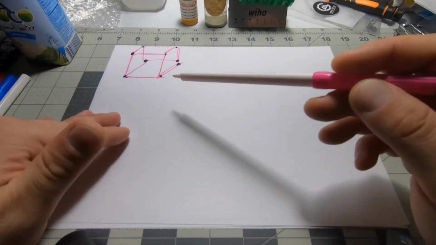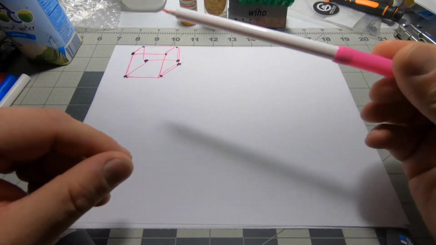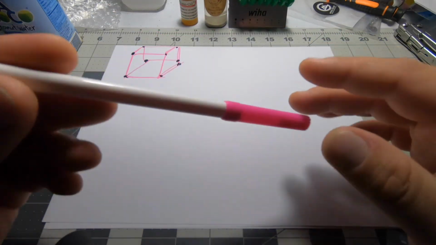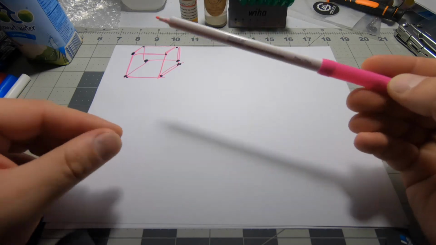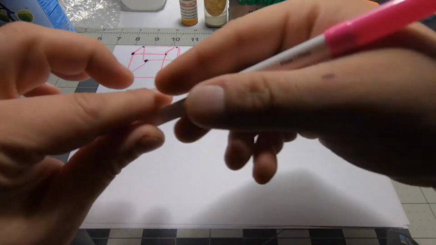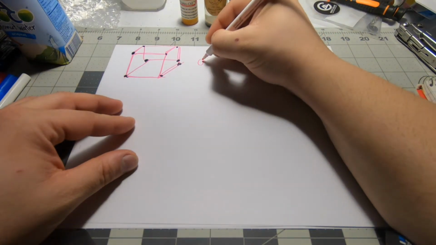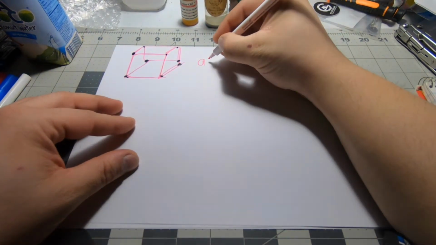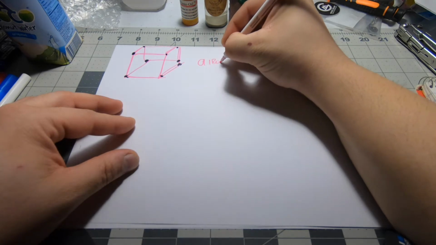So starting out, we have our cube. When we have iron below 1670 degrees Fahrenheit, it is called alpha iron.